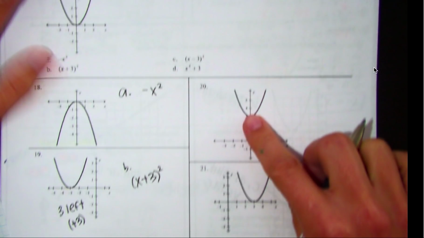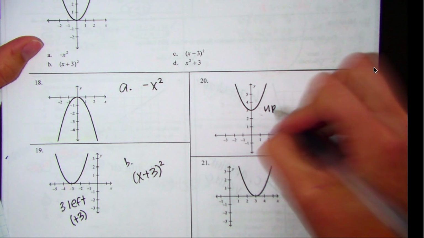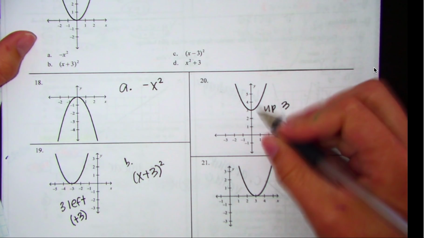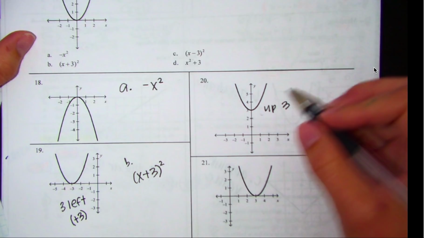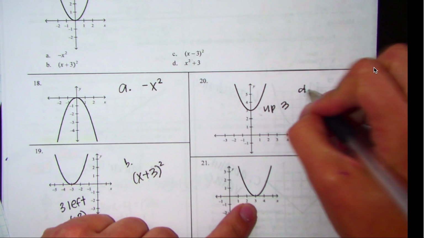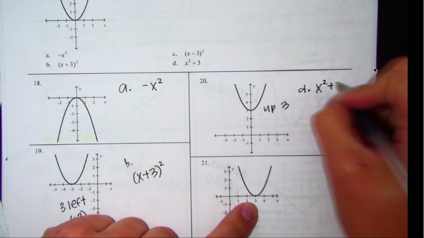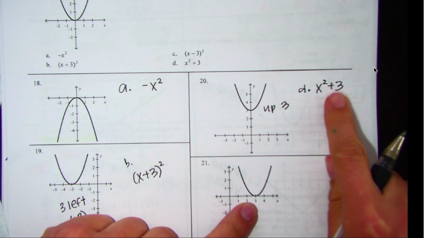Number 20 takes our parent function and moves it up 3. So again, up 3 would talk about the k value or the number on the outside of parentheses. So that's how we get D, x squared plus 3, because when you go up 3, it talks about this value out here, not in parentheses.